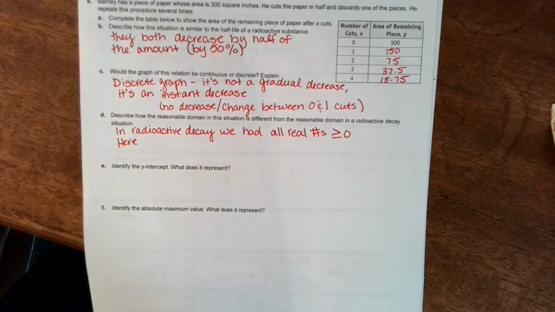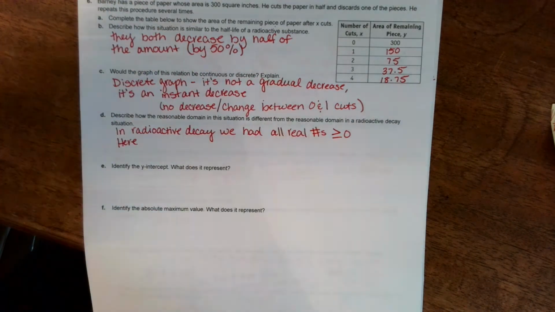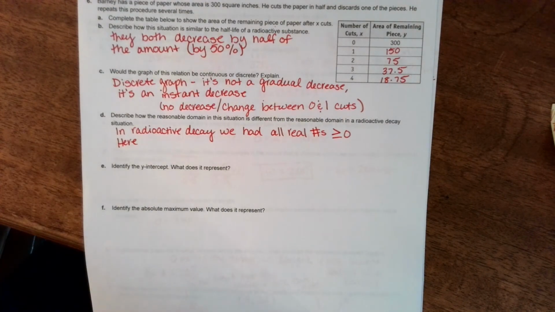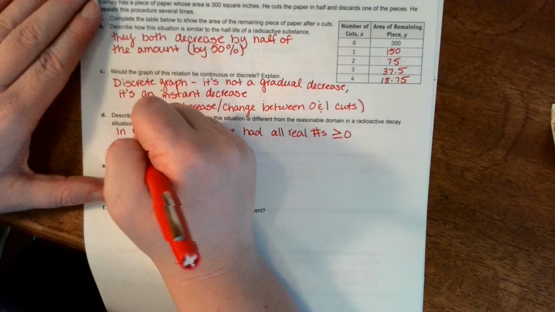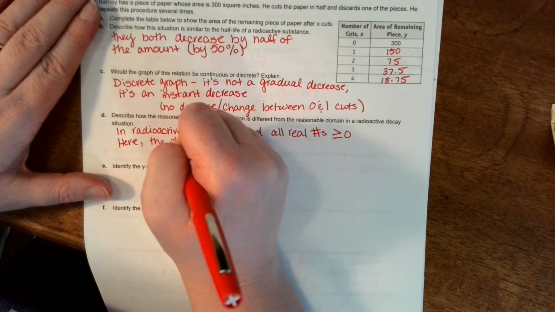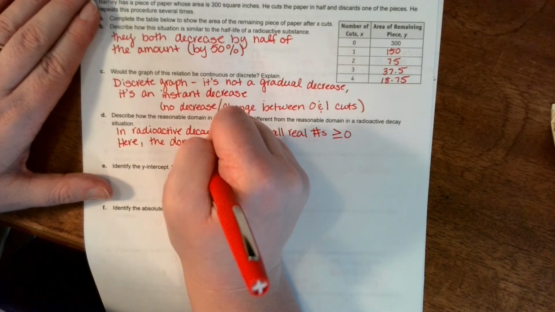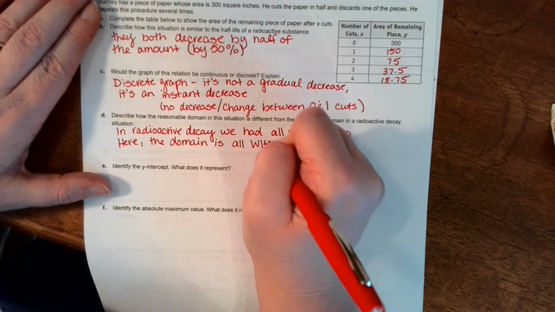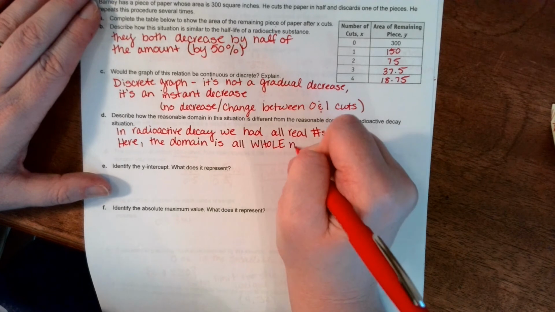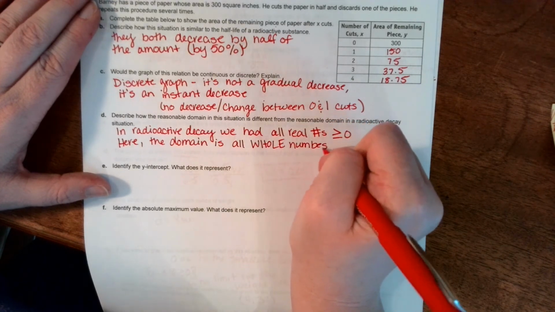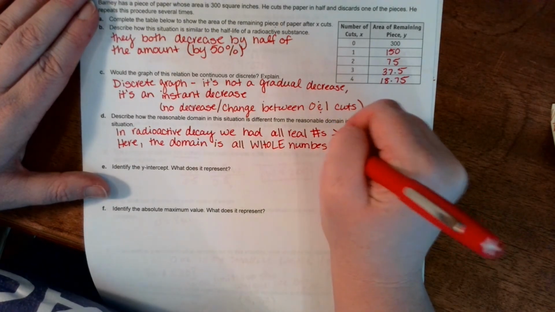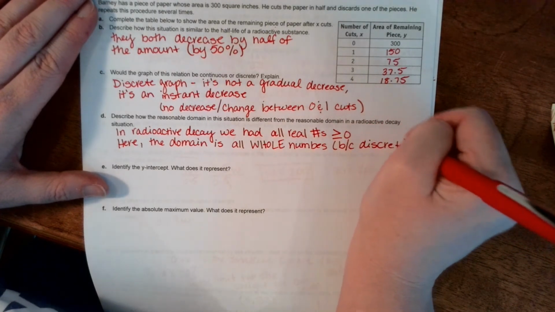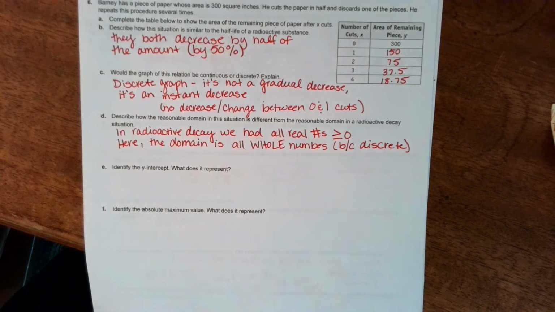Here, because this is a discrete graph and we're not going to have anything between 0 and 1, we're just going to use all whole numbers. Our domain is going to be all whole numbers, and that's because this is discrete. Because you can't have a half a cut. It doesn't make sense in this situation.